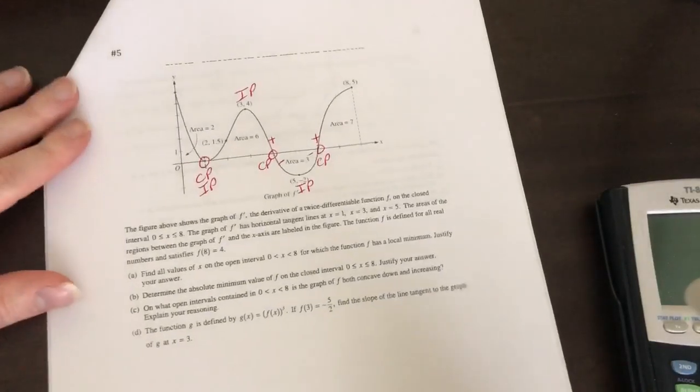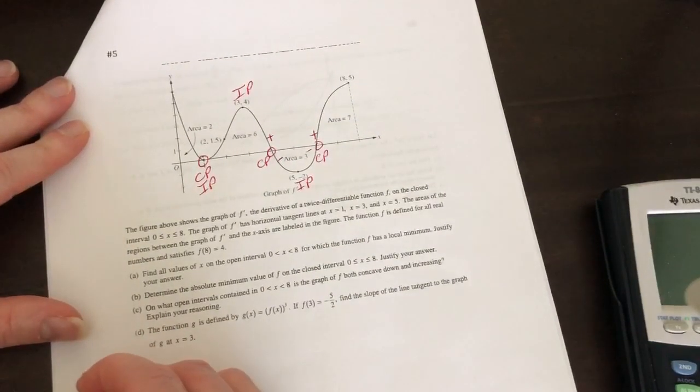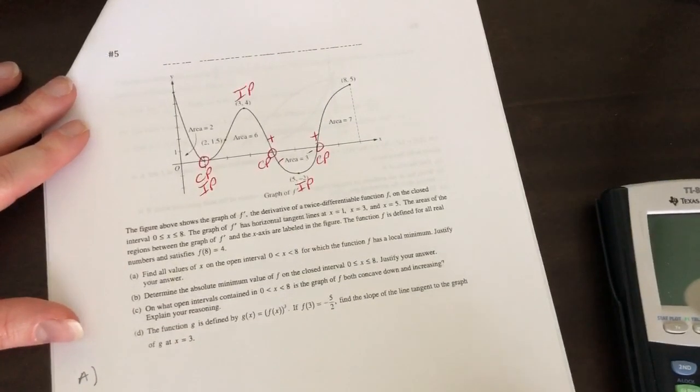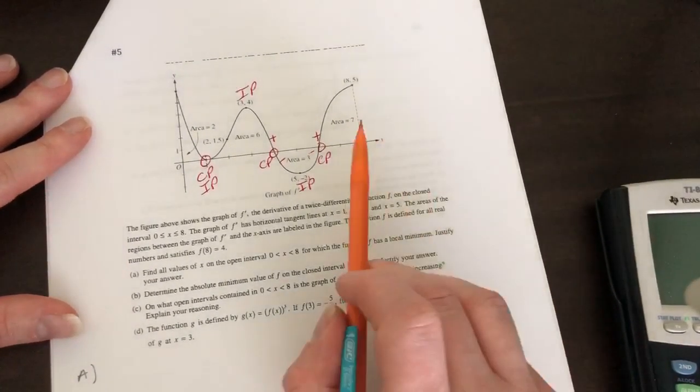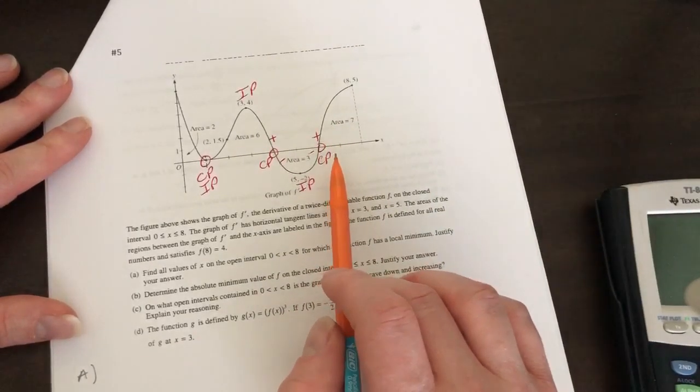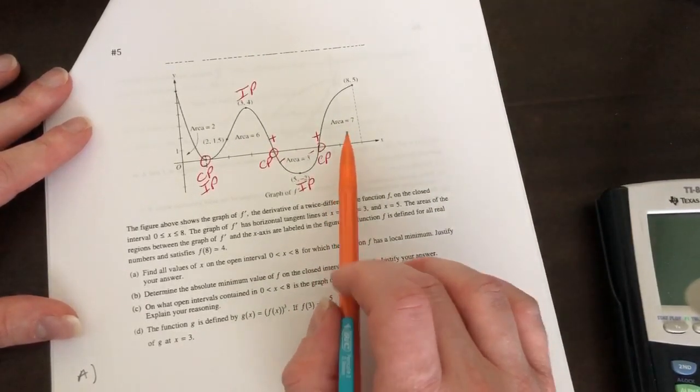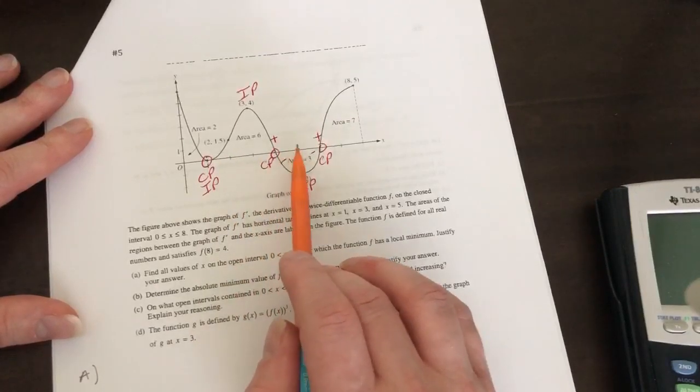Okay, for part A, it says find where we have a local min. So we have a local min at x is equal to 1, 2, 3, 4, 5, 6.